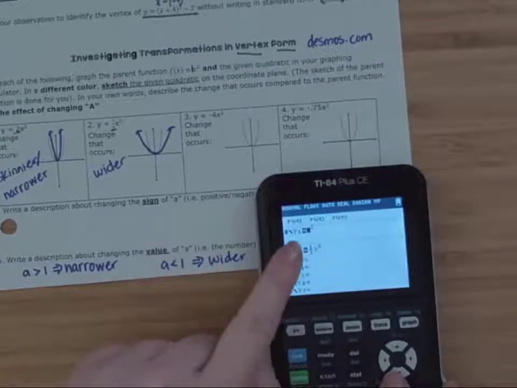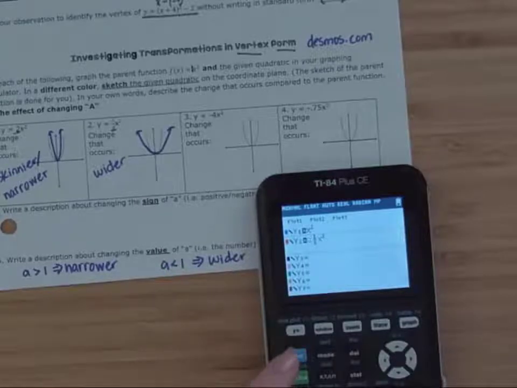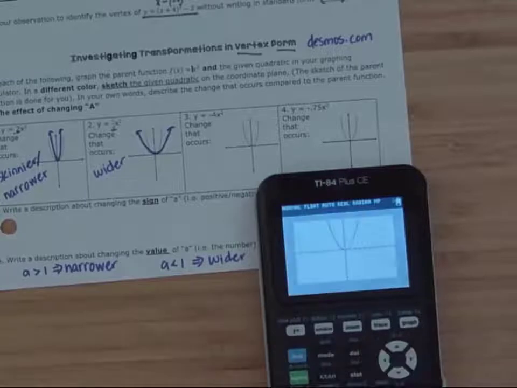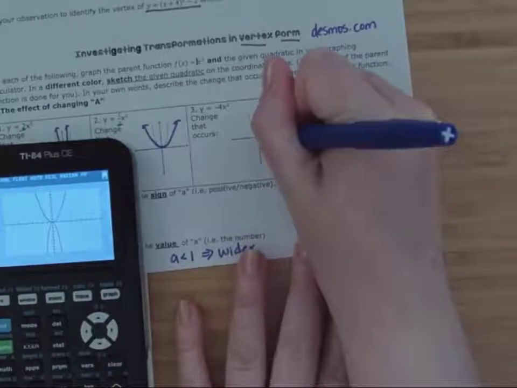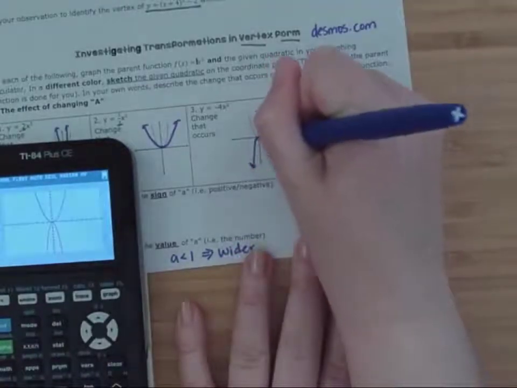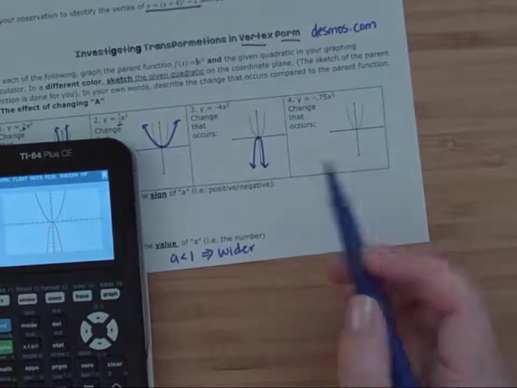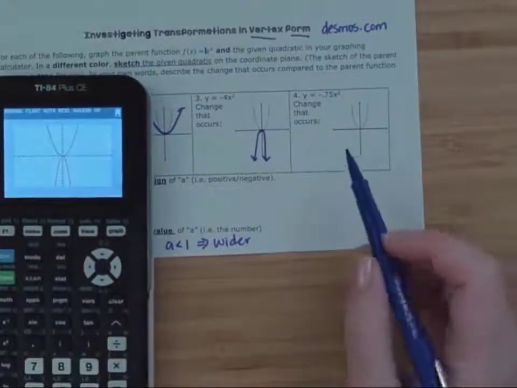So we're still keeping our parent function as the first one, but my second one, we're talking about -4, and then let's delete the fraction. Here's the parent function, and here's -4x squared. So here we ended up with something that was not just skinnier, but also opening downward. Okay, so that's to think about.